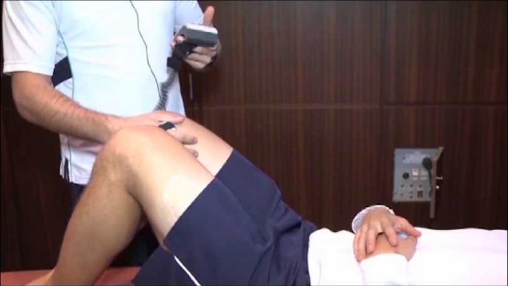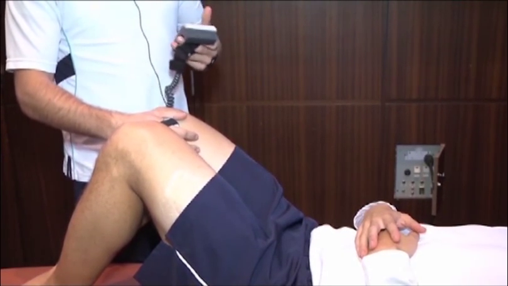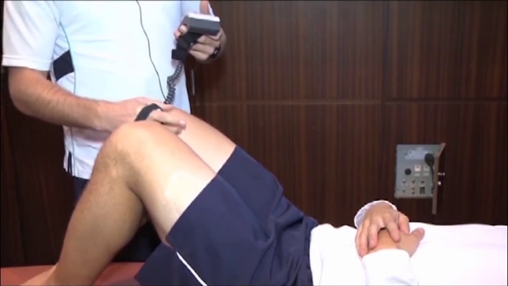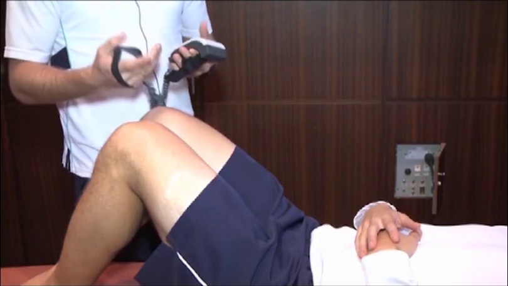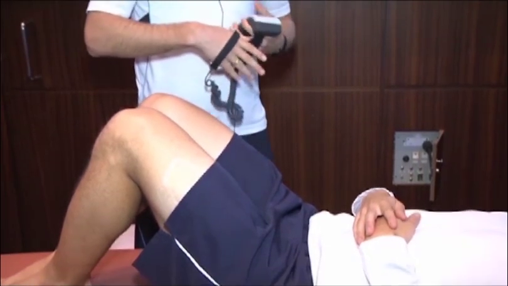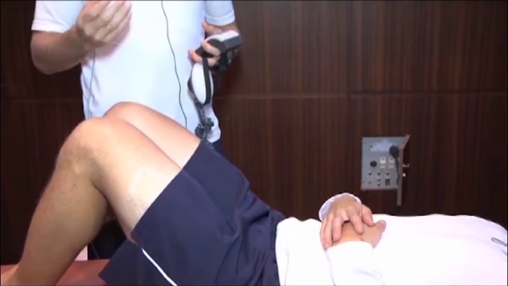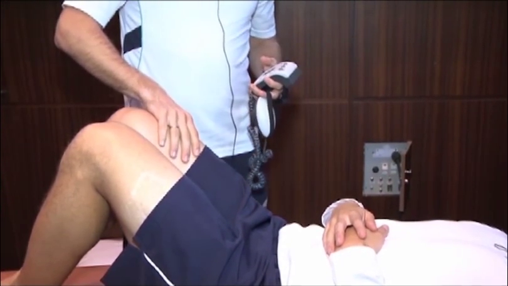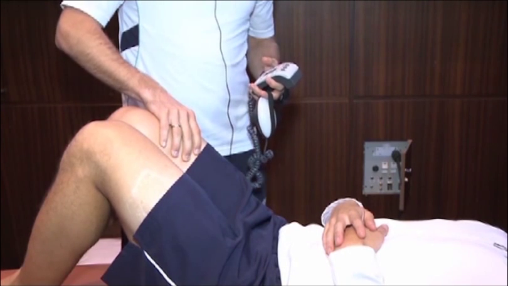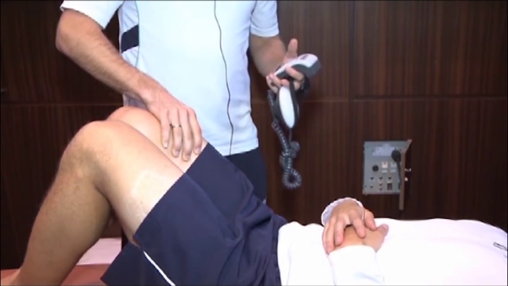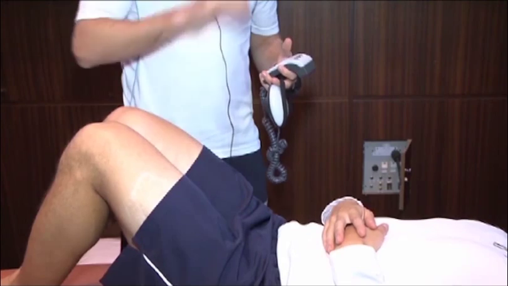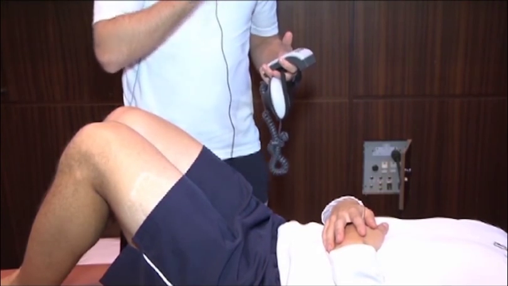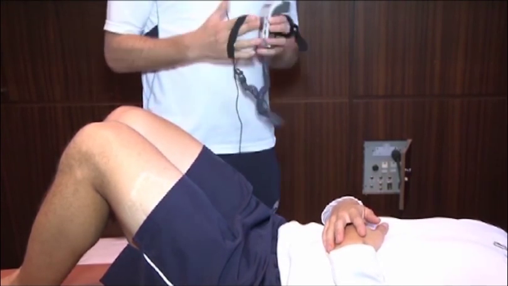But we want to know two things. We want to know the P1 and the Pmax. The P1 is the strength, the power that the patient is giving at his or her initial pain. So what I explain to the patient is that you need to slowly push into my hand, stronger and stronger. And when you feel your first pain, you stop and you tell me, all right?